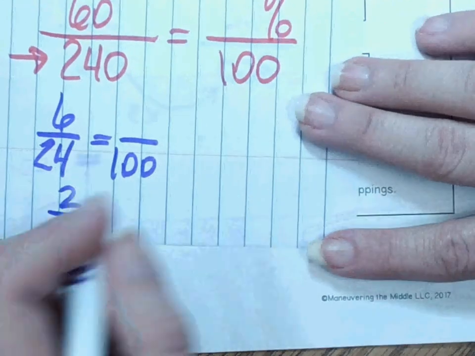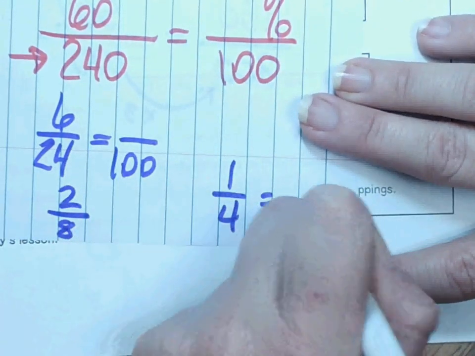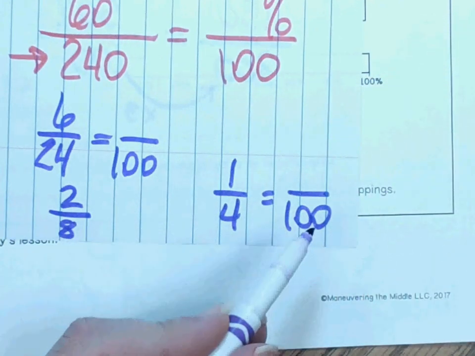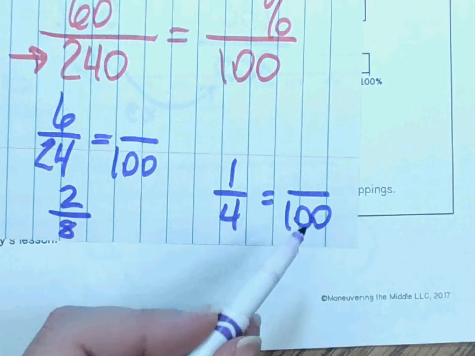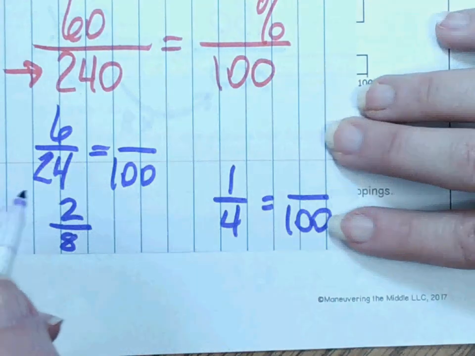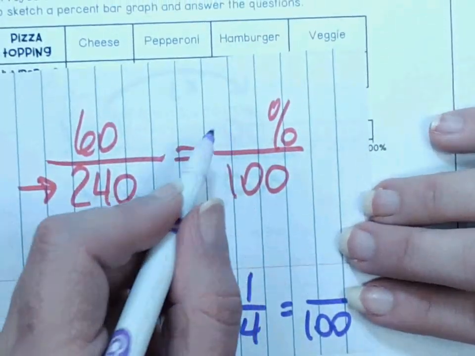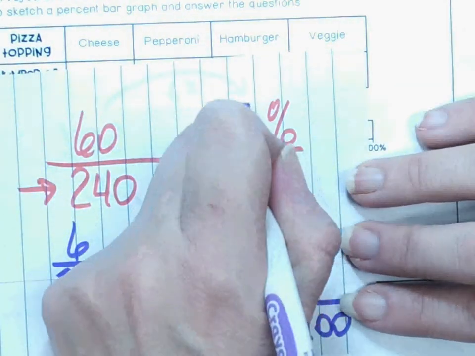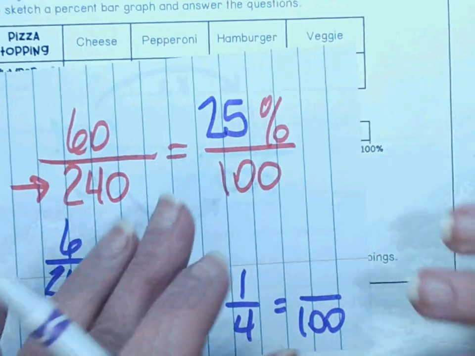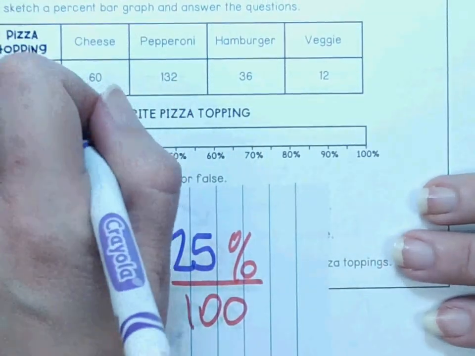1 over 4. Does that go to 100 pretty easily? No. How many quarters are in a dollar? 4. So 4 times what is 100? 25. So 1 times 25 is 25. So the answer to this one here is the same as this one up here. We just simplified the fraction down. So cheese pizza, 25% like cheese pizza. So I'm going to squeeze that in right here, 25%. Do you see how I squeezed that in?